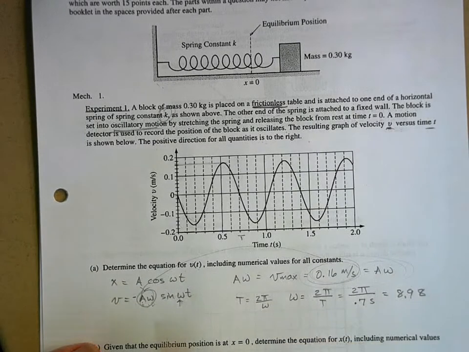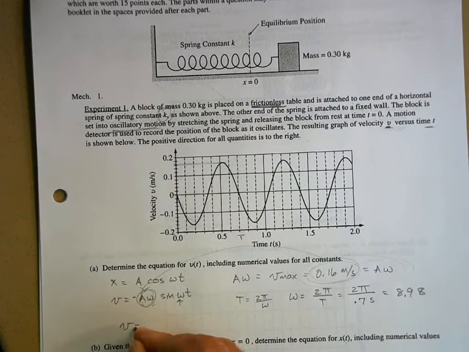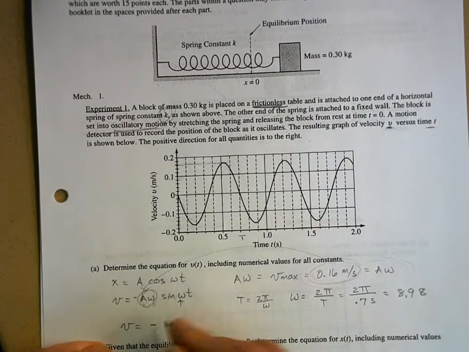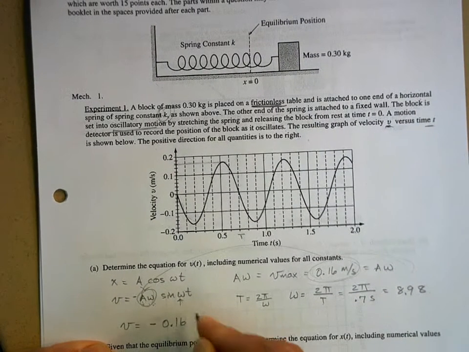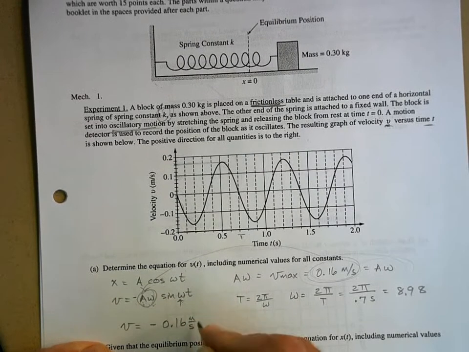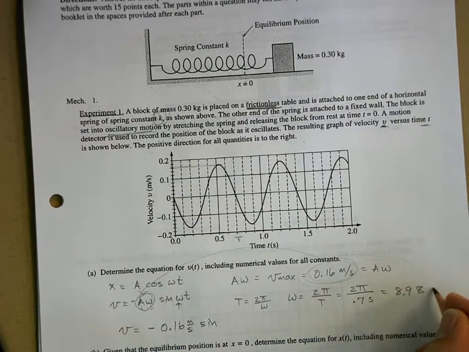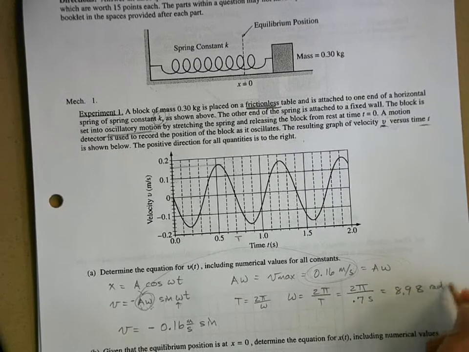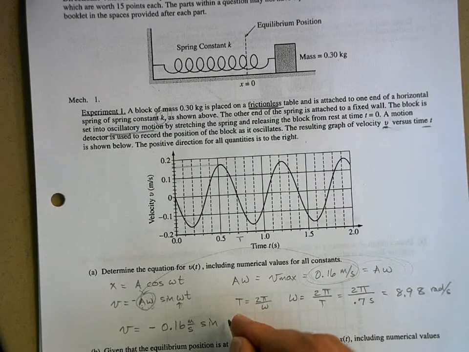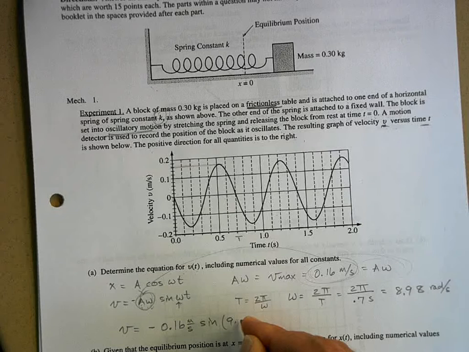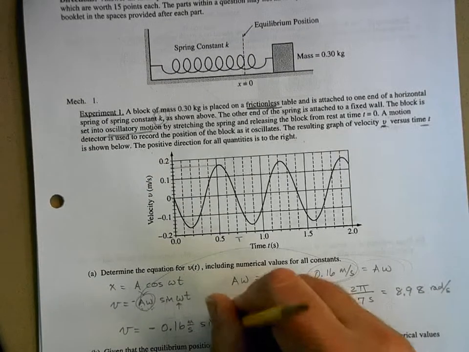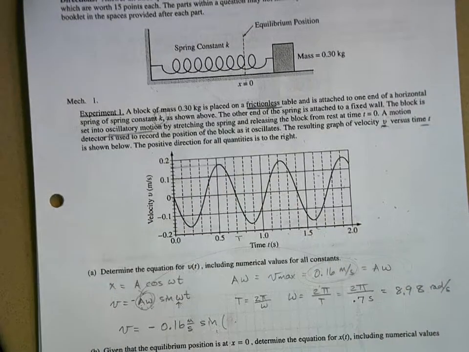So now I'm ready to write out the entire expression. My velocity is equal to negative 0.16 meters per second times the sine of 8.98 radians per second times time, and that's my answer. This is in radians per second, or you can just put per seconds.